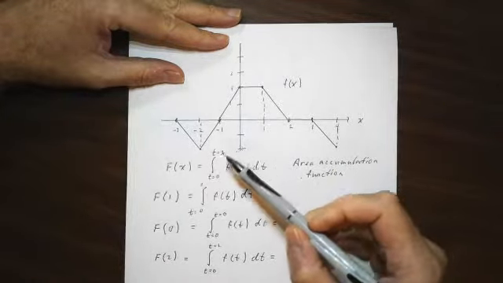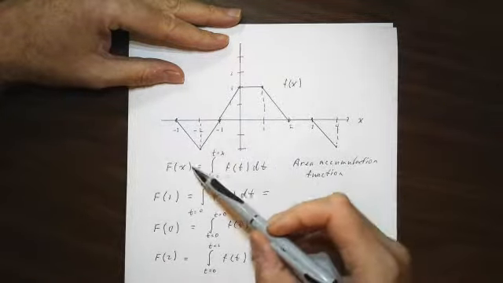So, we have a new function, capital F of x, and we're going to define it to be a recorder of area. We sometimes call it an area accumulation function. Whatever x is, we look at the signed area between the graph of little f, the horizontal axis, starting at 0 and going up to x.